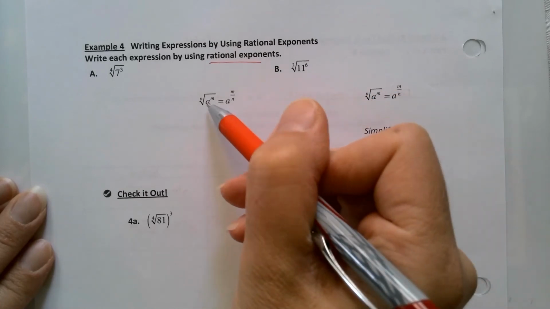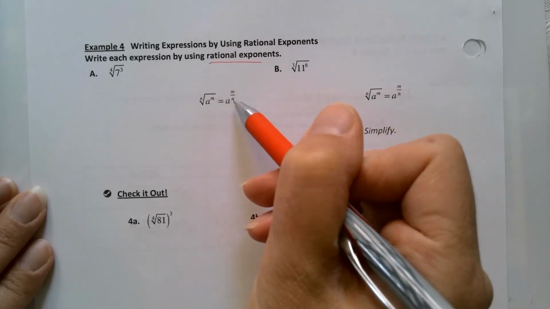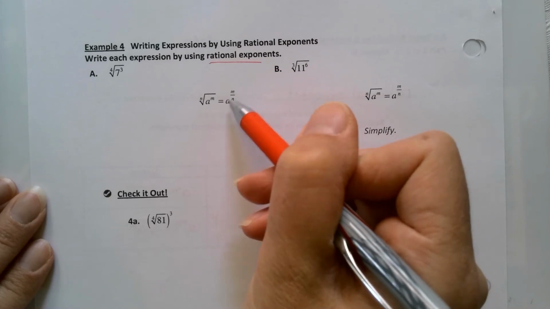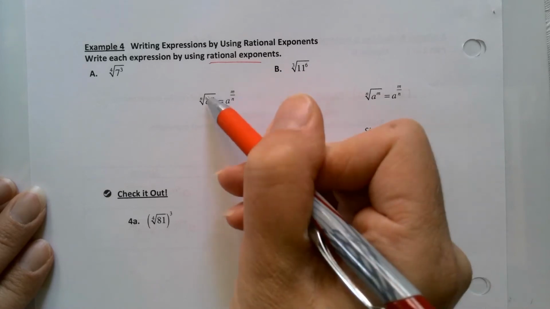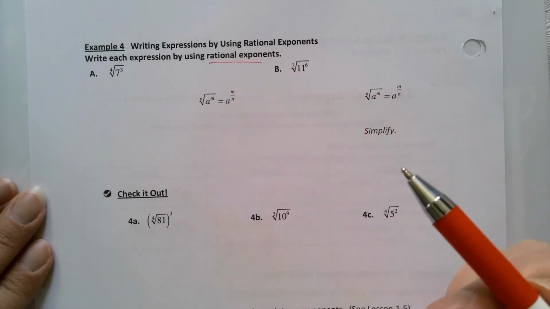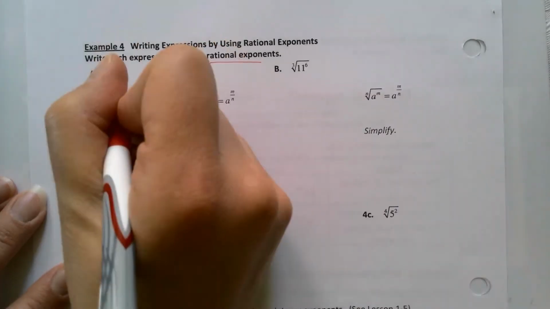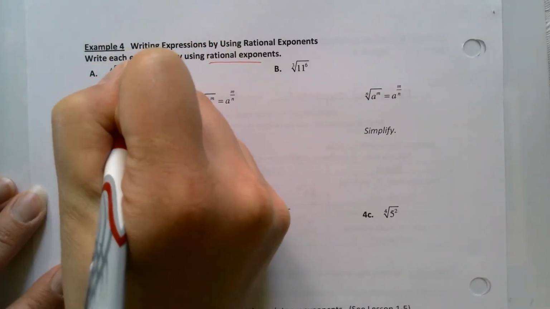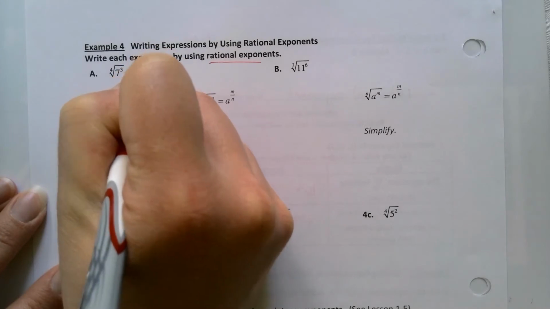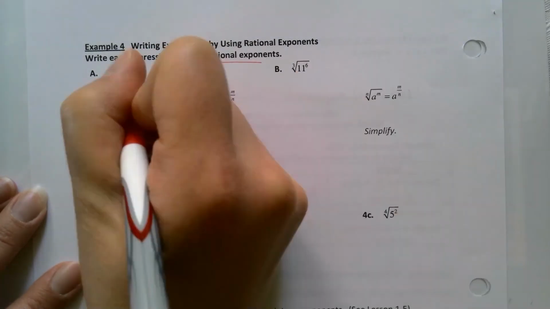So looking at this, here's my rule. If I have the nth root of a to the m, it's the same as a to the m over n, or I can reverse it. If I have a to the m over n, it becomes a root, the nth root of a to the m. All right, so looking at my first problem, my base is 7. My power stays as 3 with the denominator of 4. And that's all I can do there.